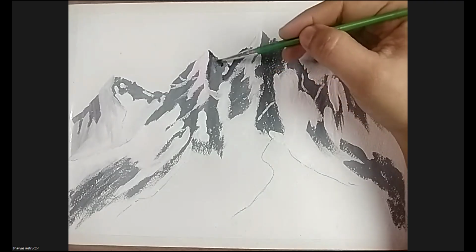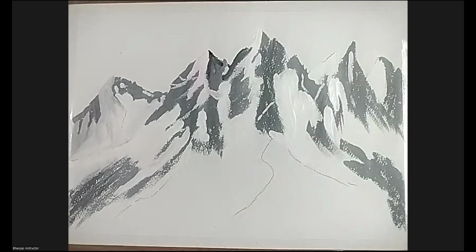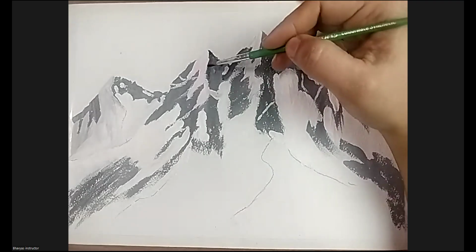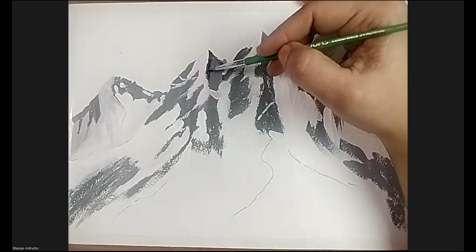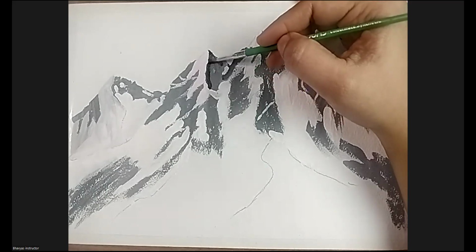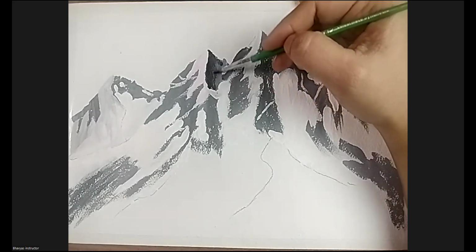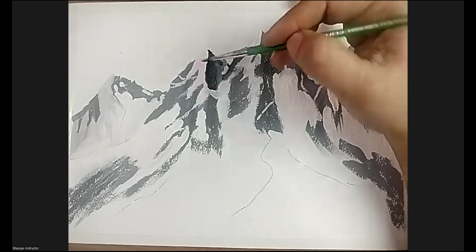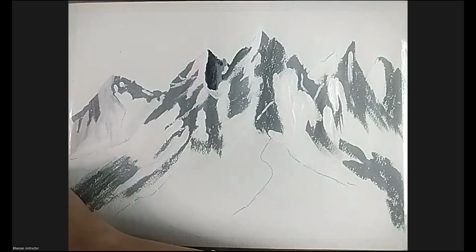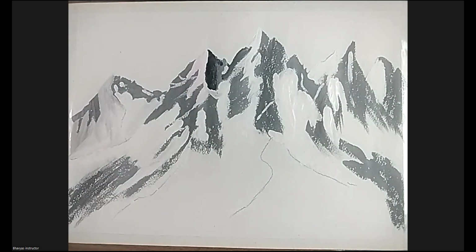It will give the volume for the mountains. Okay. Just to add volume to the mountains, you need to add like this. And when it is coming down, you just add a little bit of gray.